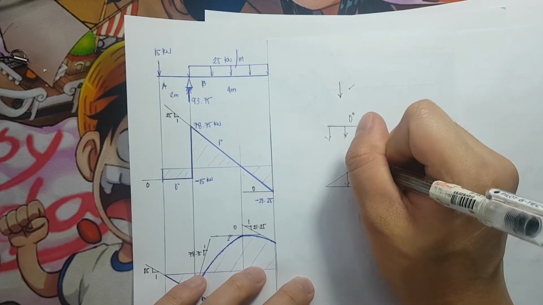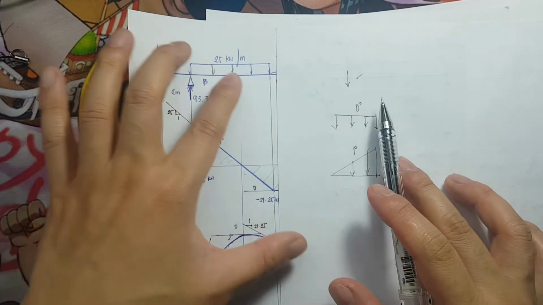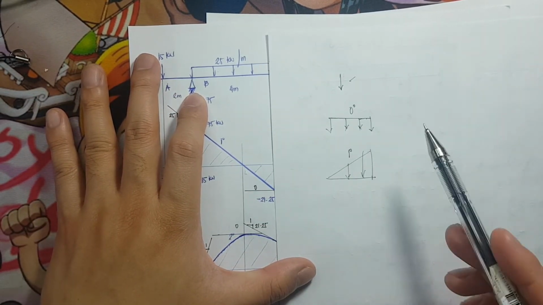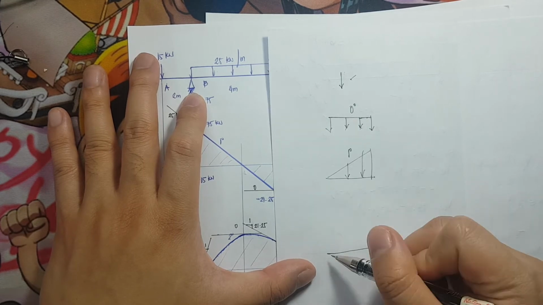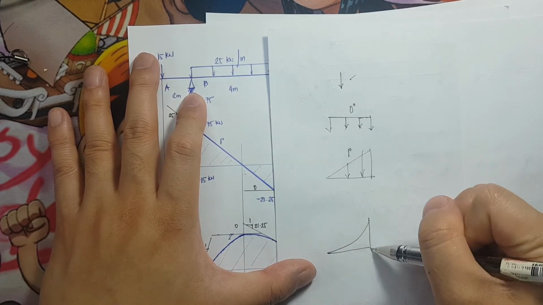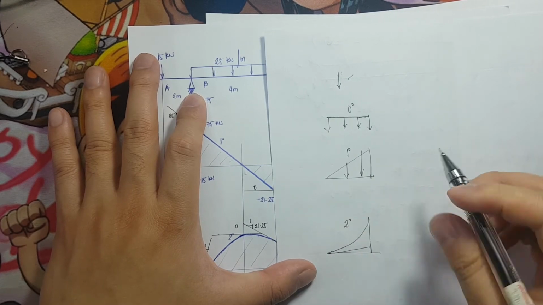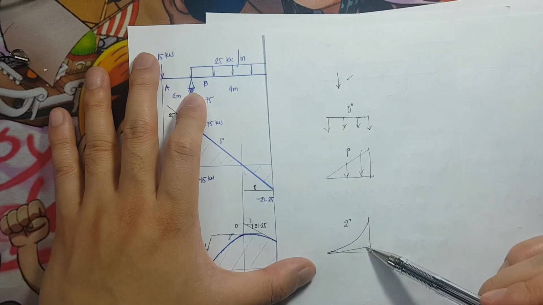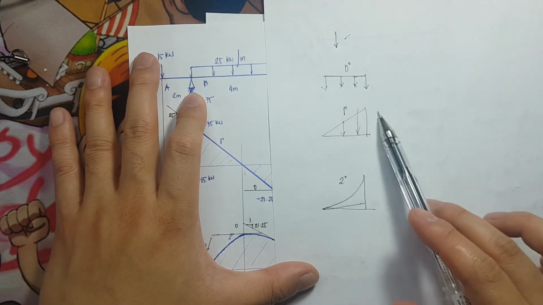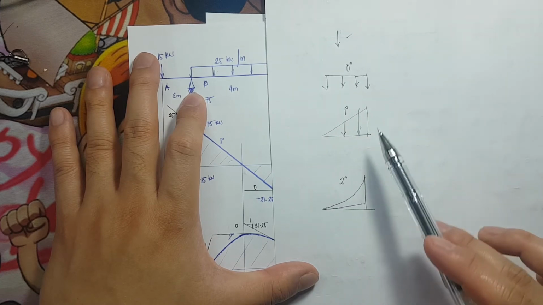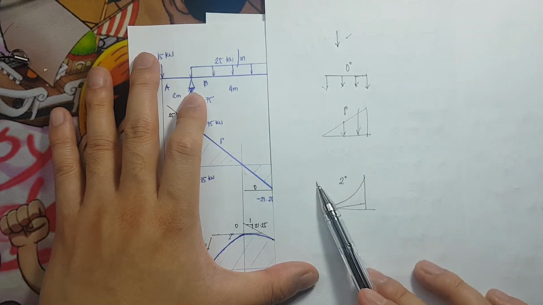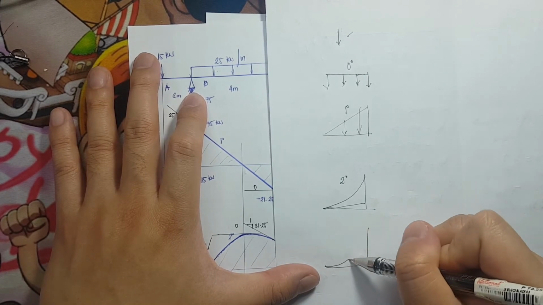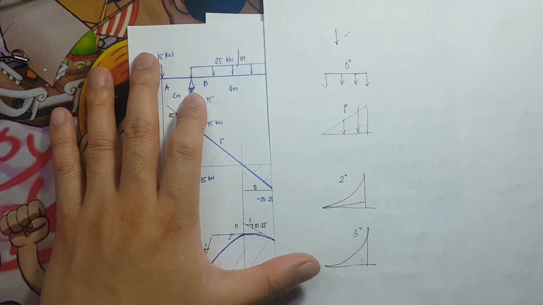This is first degree. Now, pag ganito yung ginamit sa load diagram, ito ang magiging itsura ng shear diagram. Then, for the moment diagram, it would be a parabolic curve. This is second degree. Ito yung sa load, ito yung sa shear, ito yung sa moment. But, if for the load diagram, gumamit na ng first degree, take note, sa shear diagram, it would be a second degree. Then, for your moment diagram, it would be a third degree curve.